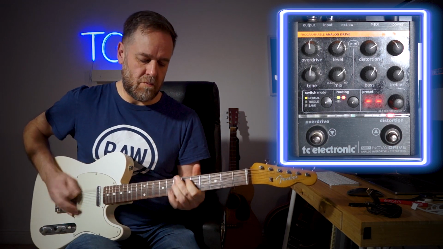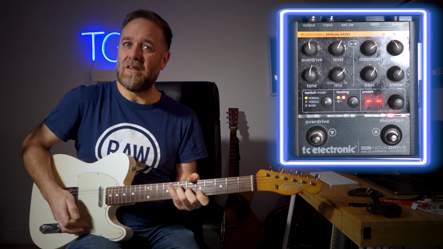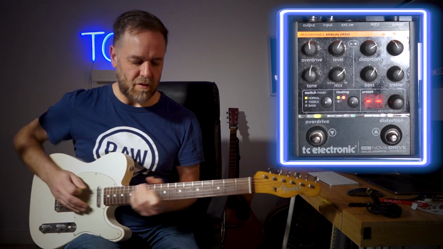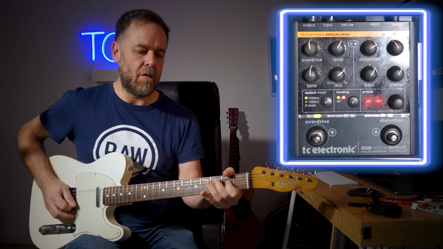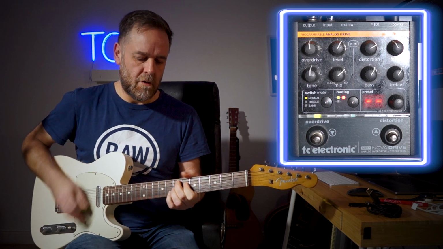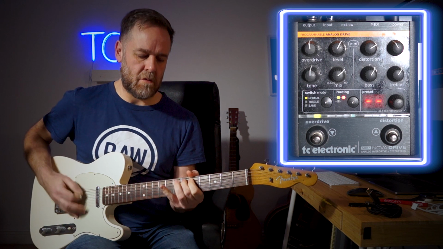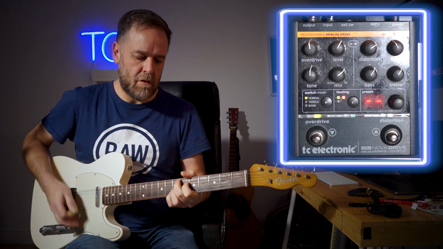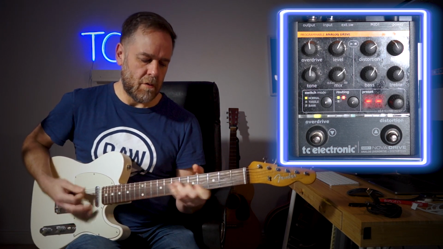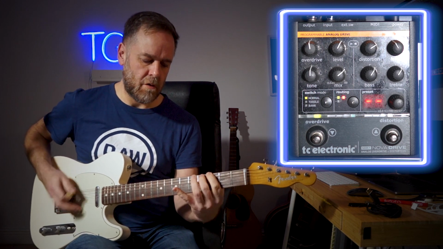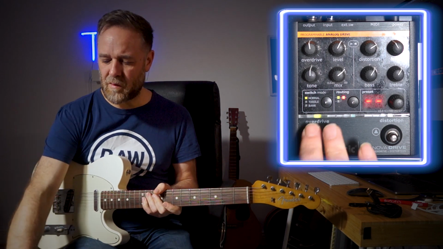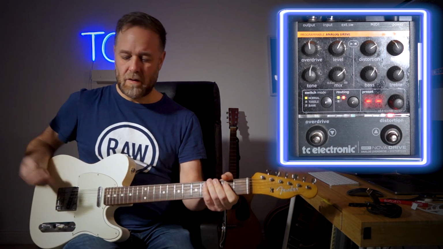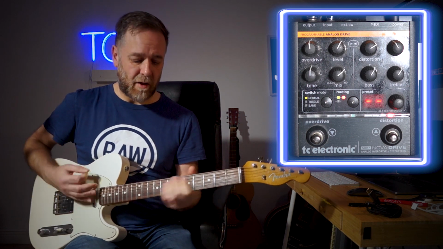You can hear the mid-range push on the overdrive. And that is kind of the principal difference between them. Overdrive or distortion is better for that.